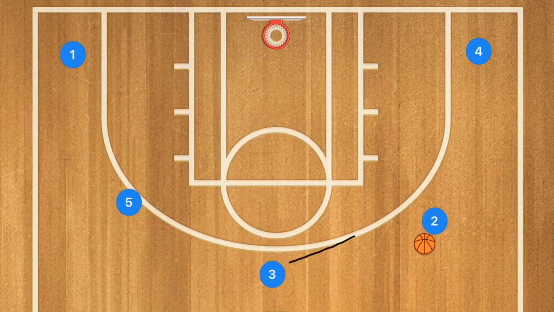We would then diagram that screen, and then let's say we want player 2 to use that screen. We would then diagram it to be like this. Now that's myself, but really there would be a squiggly line there. So in reality, it would be a screen and then a squiggly line because player 2 would be moving with the ball.